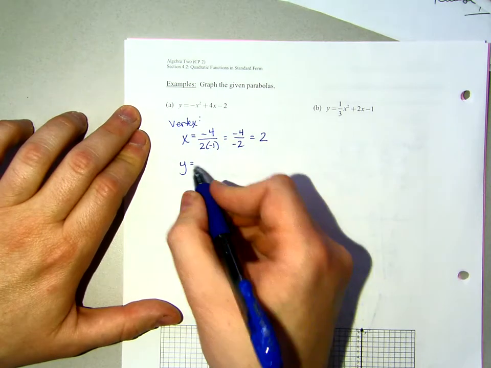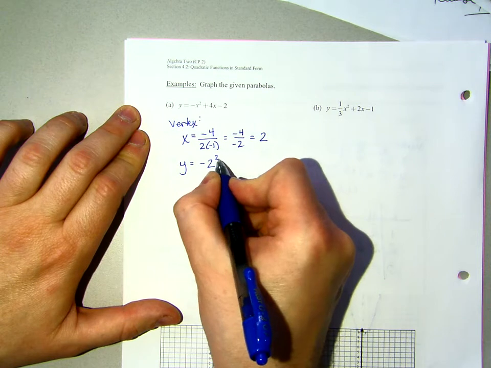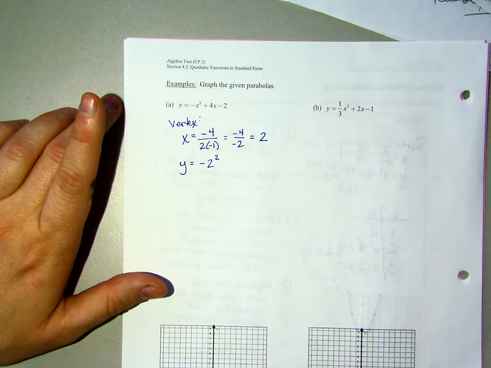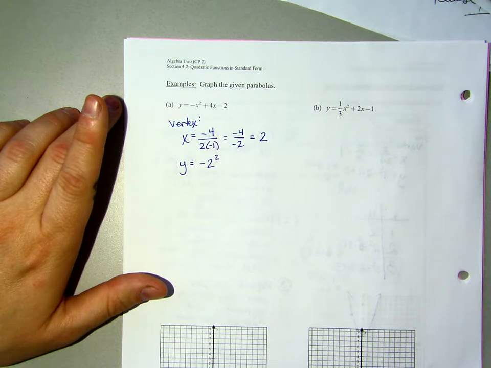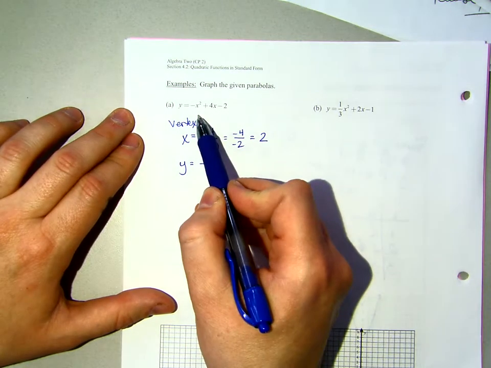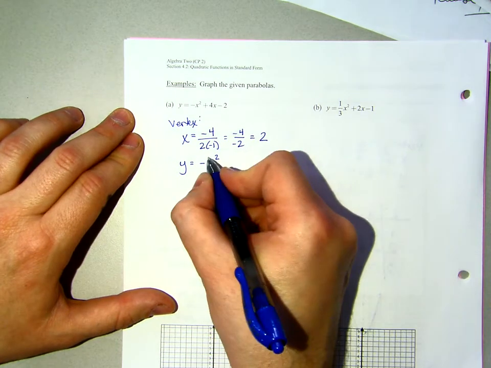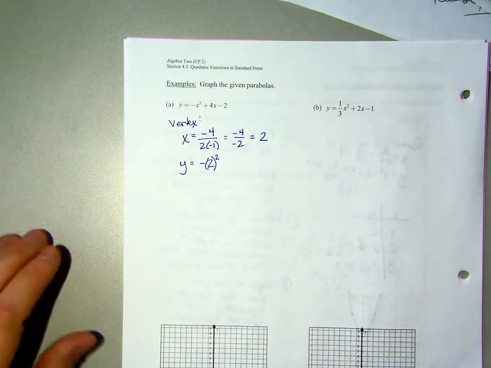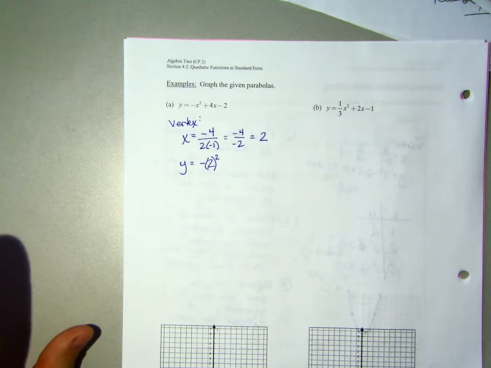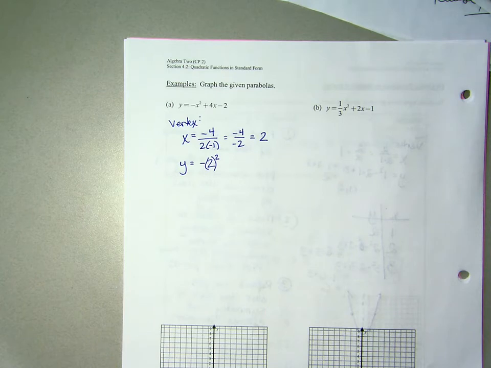Okay, so I've got negative 2 squared. Should I be writing this as negative 2 in parentheses squared? This is not plugging in a negative number. This is plugging in 2 and doing 2 squared and then making it negative. So if you'd want parentheses, you'd put it just around the 2, but not the negative part. So what is negative 2 squared in this case? Negative 4. You see what I'm talking about?